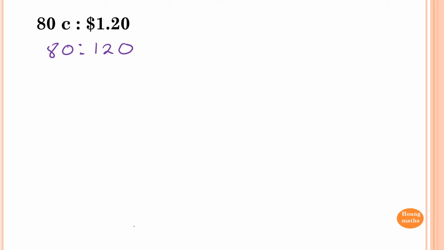So they're both the same now. Then I cancel this 0 by dividing both of them by 10. Then I can divide both by 4. 8 divided by 4 is 2. 12 divided by 4 is 3. So 80 cents to $1.20 is exactly the same as 2 to 3. Okay?